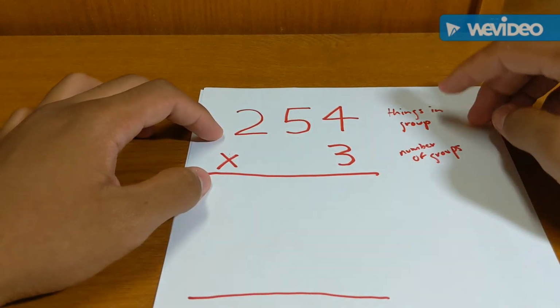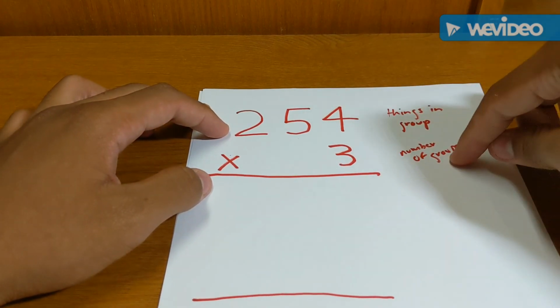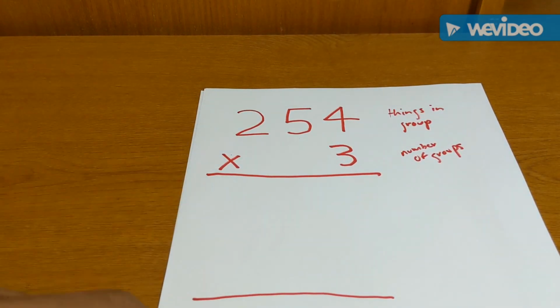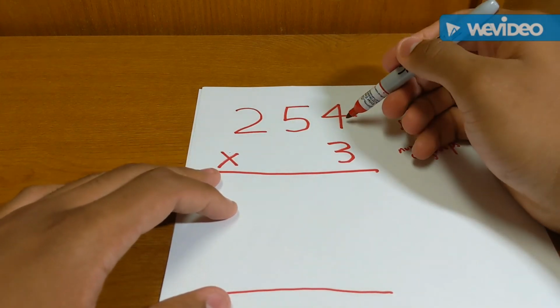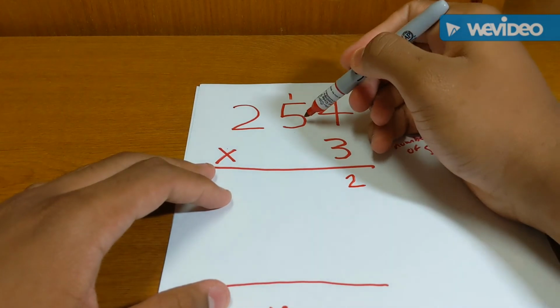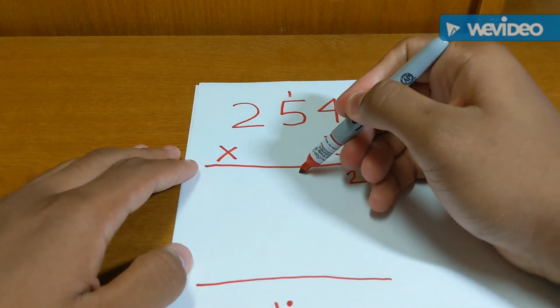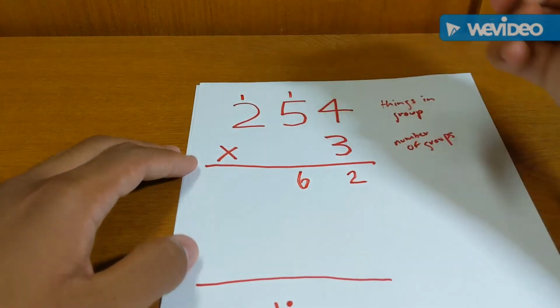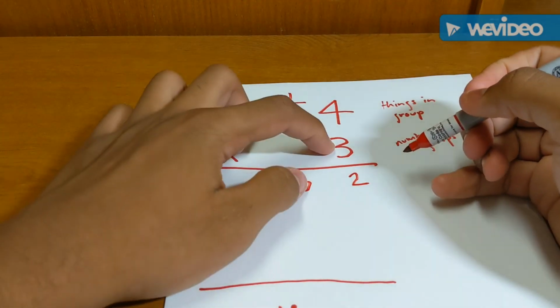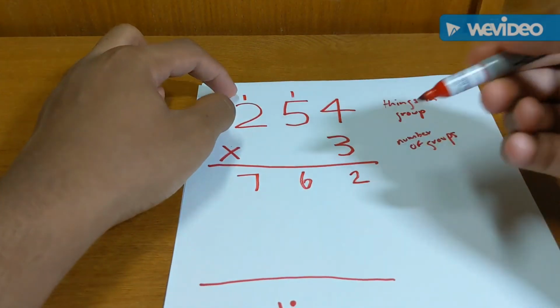So we're multiplying, like I said before, the amount in each group times the number of groups to get our total. So if we do 4 times 3, which is 12, 50 times 3 plus 1 is 160. We're going to put the 1 up here. And then 200 times 3 plus the other 100 would be 762.